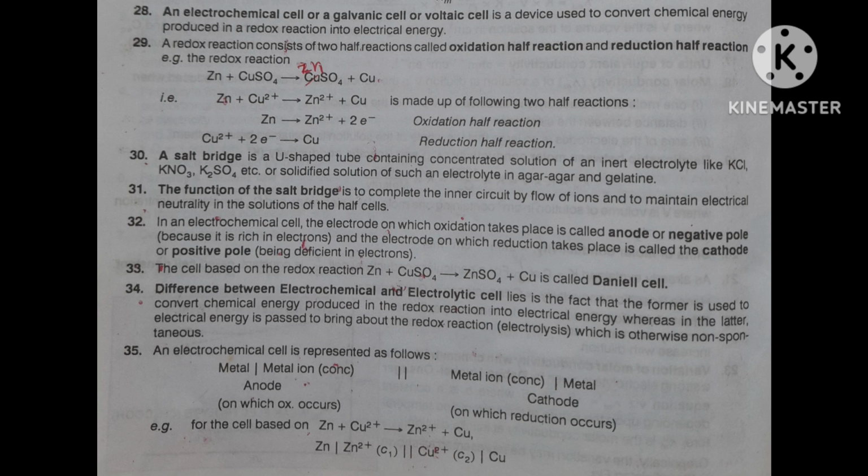Also I have discussed the salt bridge. A salt bridge is a U-shaped tube containing a concentrated solution of an inert electrolyte like KCl, KNO3, K2SO4, etc., or a solidified solution of such an electrolyte in agar or in gelatin. It must be dissolved in agar or in gelatin.